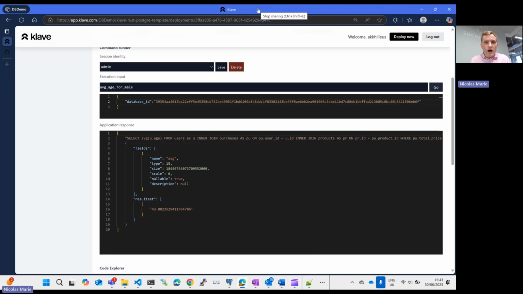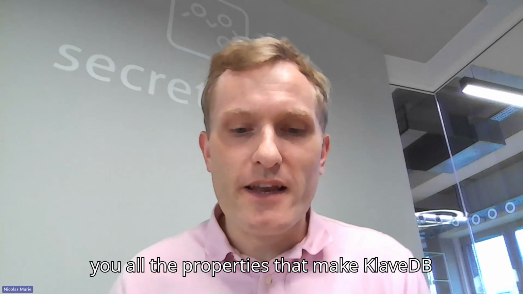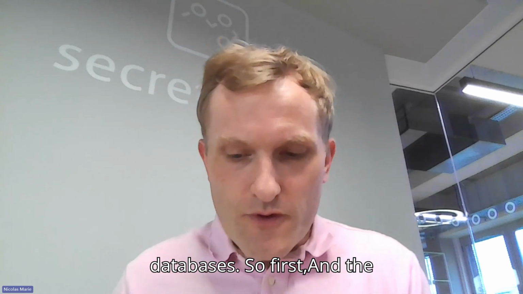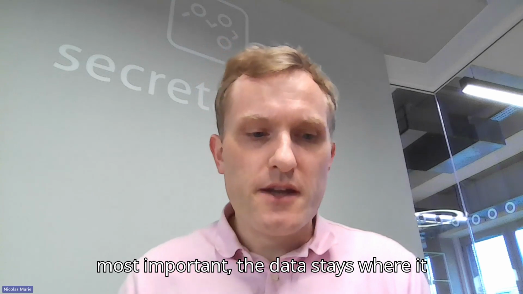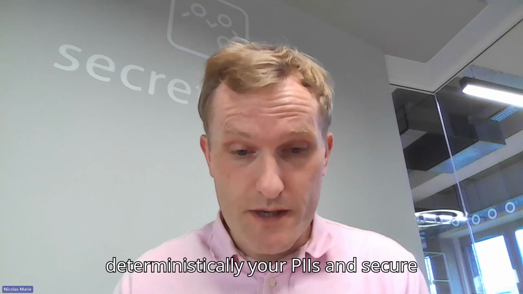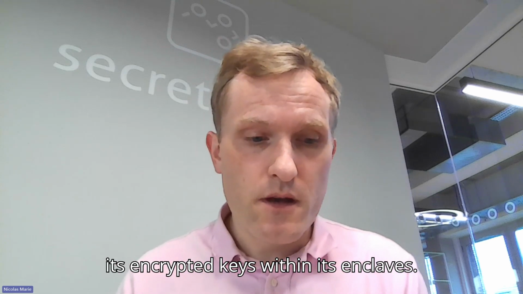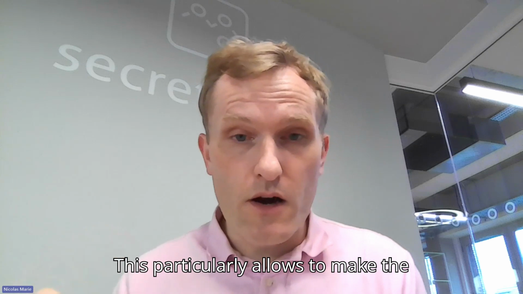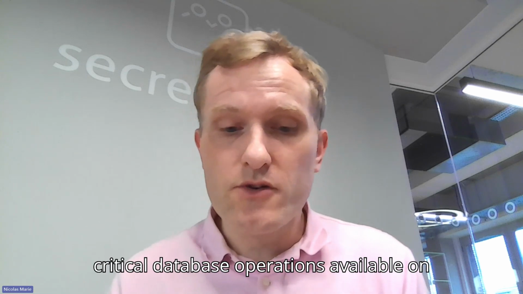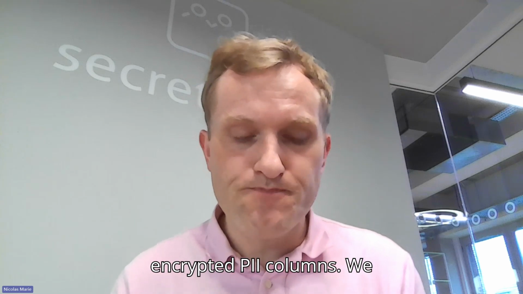So as a conclusion, I would like to remind you of all the properties that make Klave DB unique in its approach to secure legacy databases. So first, and the most important, the data stays where it is. Klave DB will encrypt deterministically your PIIs and secure its encryption keys within its enclaves. This particularly allows to make the process seamless and keeps all the critical database operations available on encrypted PII columns.